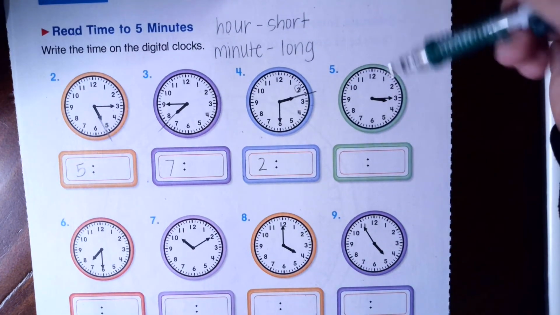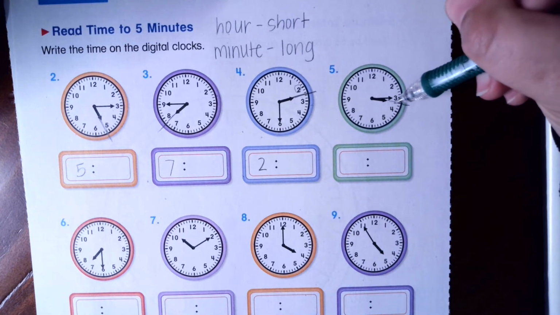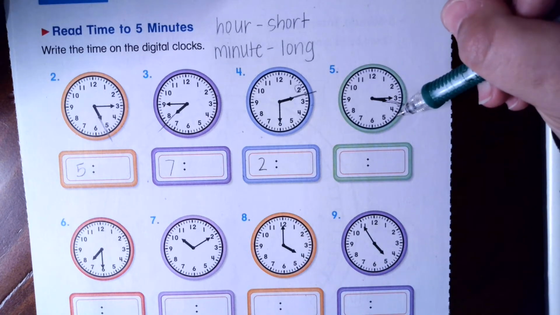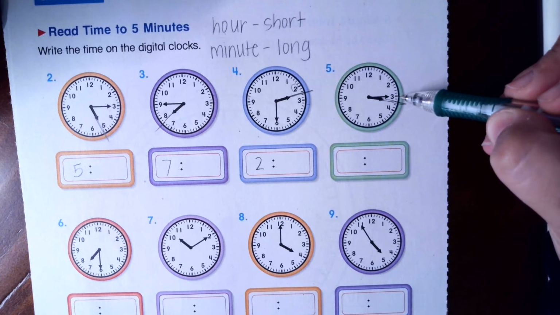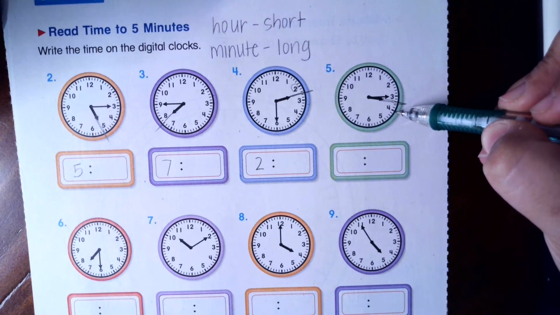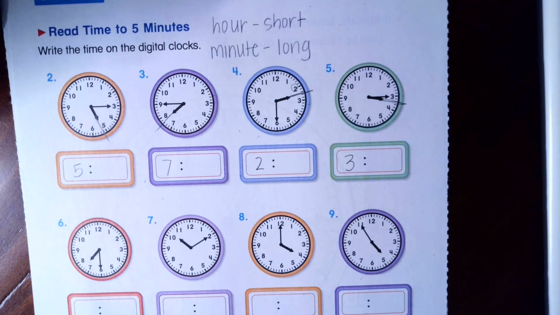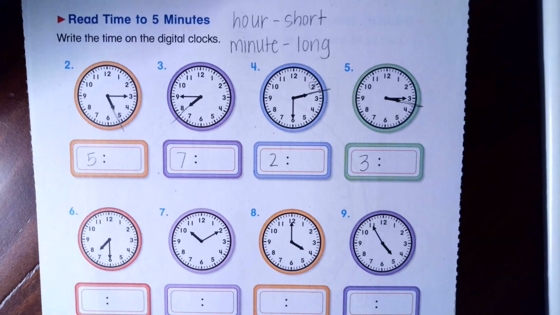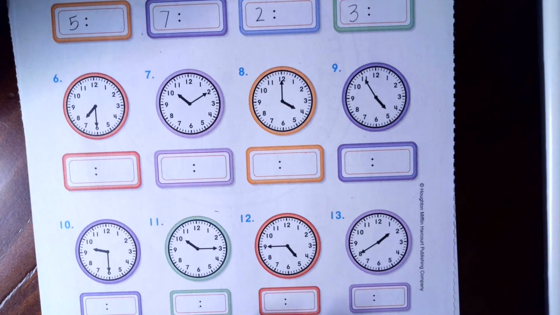All right, let's look at this last one. So for the last one on this line, we know that it's between the 3 and the 4. So it was at the 3 when it was at 3 o'clock, and now it's getting closer to 4. So our hour is the 3. If you would like to pause the video and do that for the rest of these problems on this page, please feel free and do that. Sometimes it's nice to just focus on the hour hand and then focus on the minute hand.